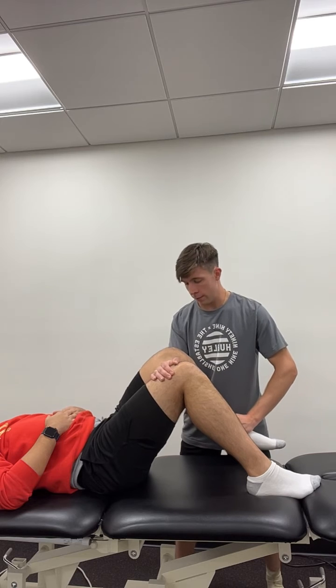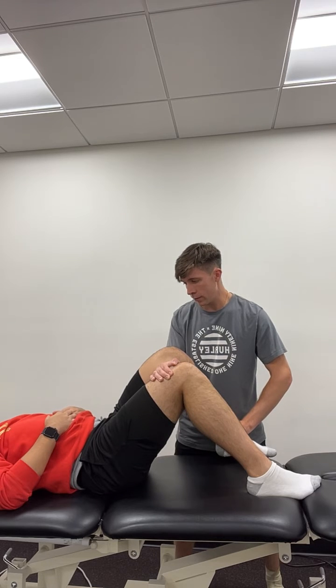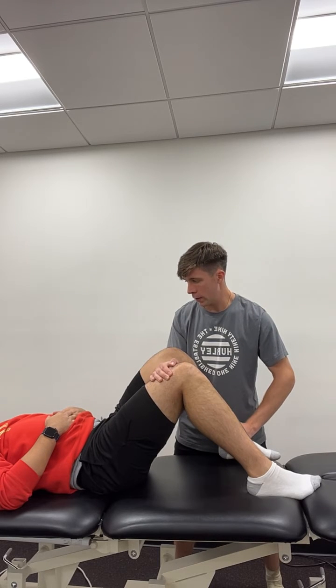So what I'll do is bring the hip out and then sort of crank on the knee flexion. Hold it there for the patient to feel a distraction, and then relax. And hold it there and relax. And I'll just do that a few times.